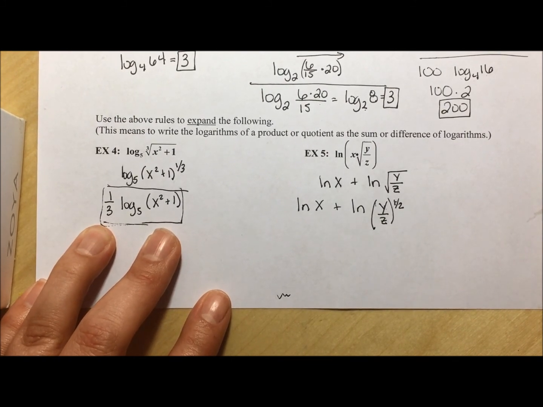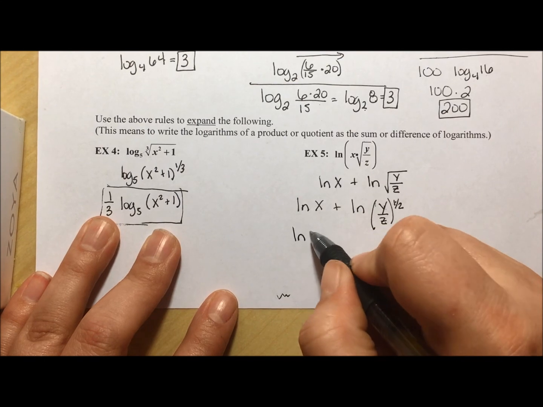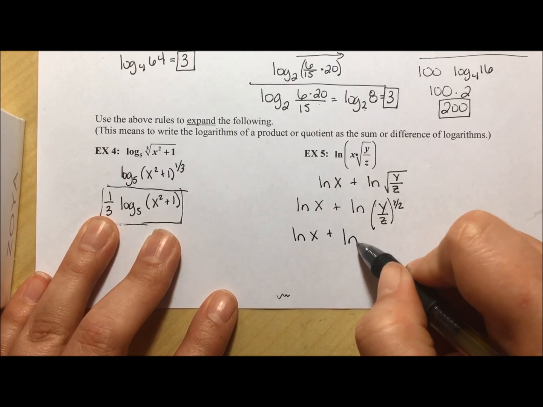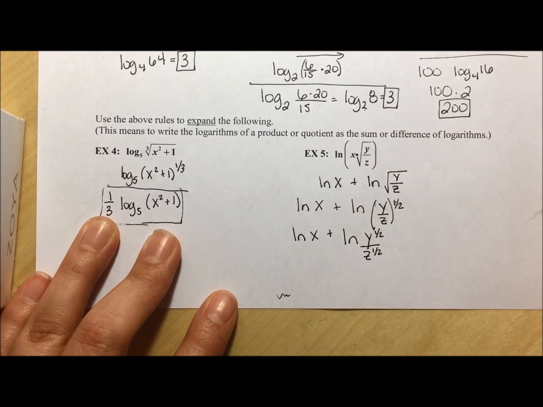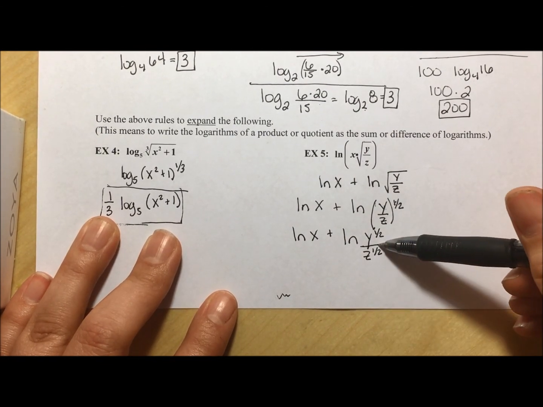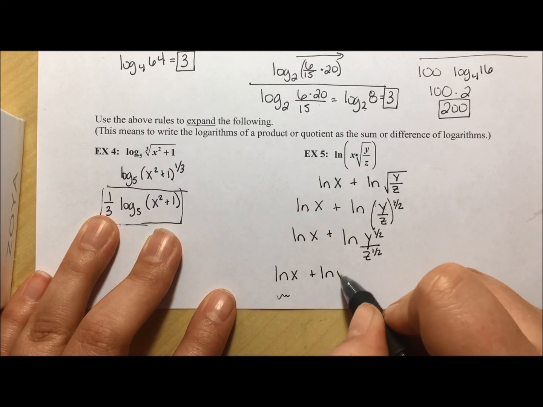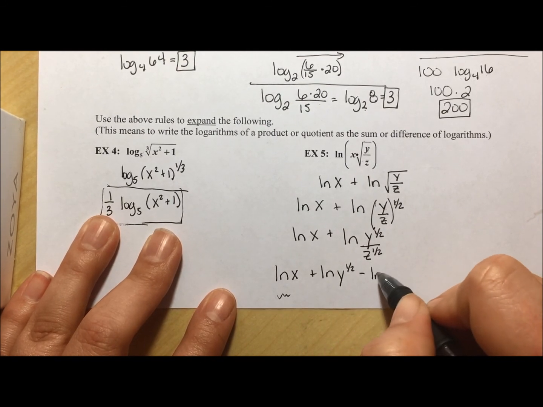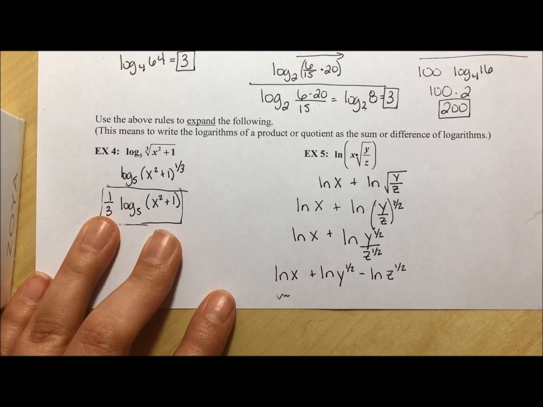I'll show you the other way that you can do it afterwards, but I would not encourage the second method because there's more room for error. There's more things that you could forget. So we have y to the 1/2 and z to the 1/2. And now I'm going to go ahead and use the quotient property number 2, to split those apart. And finally, bringing down the individual powers in front of each of those logs.